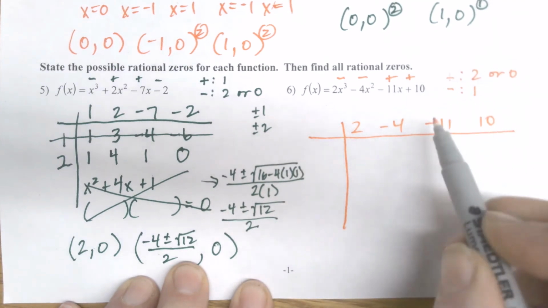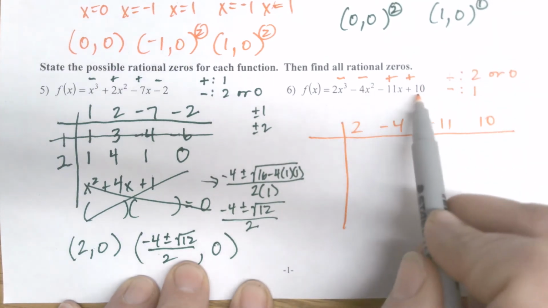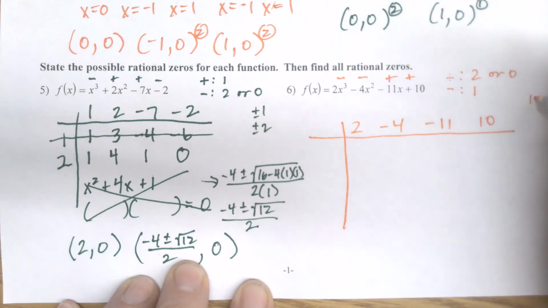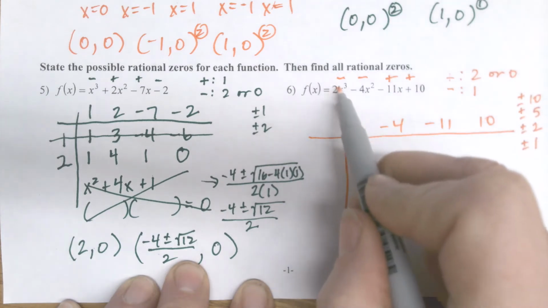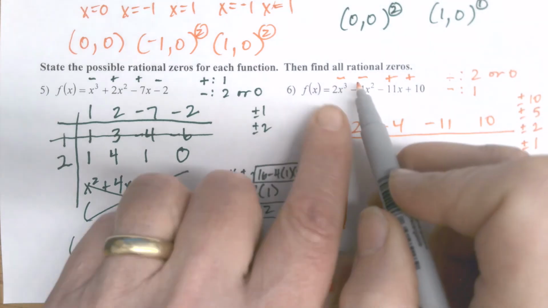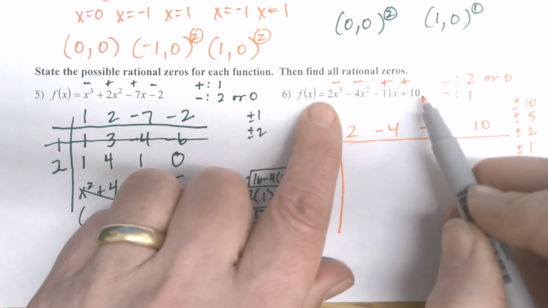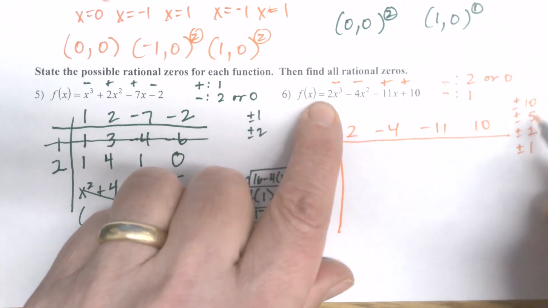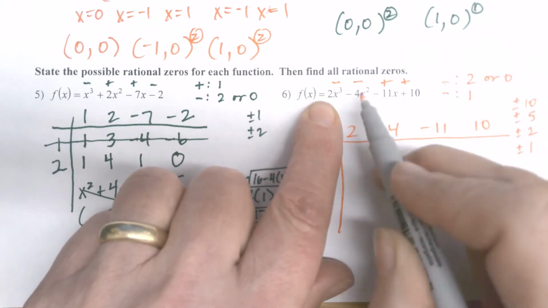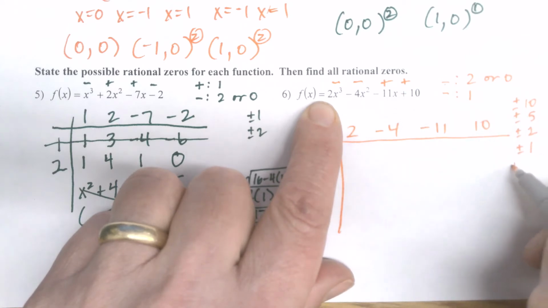I'll pick again my possible values to go in. Possible values could be 10, because 10 goes into 10, or 5, because 5 goes into 10, or 2, because 2 goes into 10, or 1, because 1 goes into 10. And all of these are plus or minus. But then, because this 2 is here, I have to divide also by 2. So 10 over 2 would be 5. Well, I've already got that. So I could also try plus or minus 5 over 2.